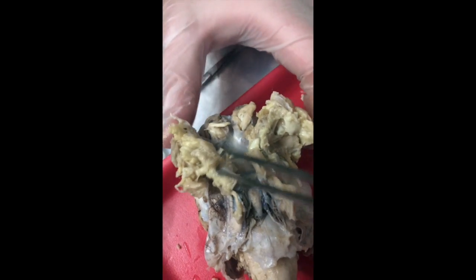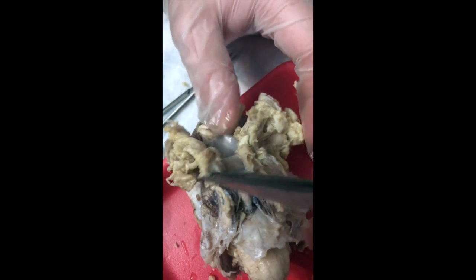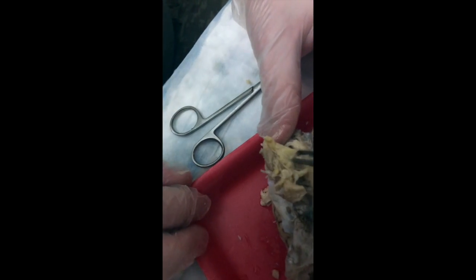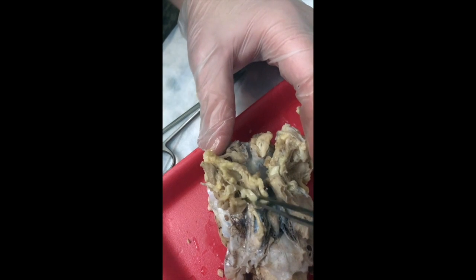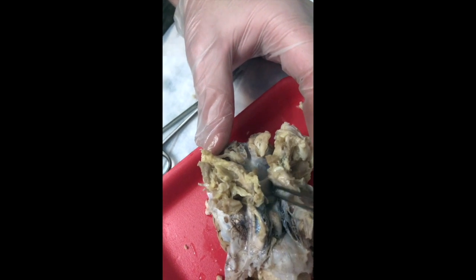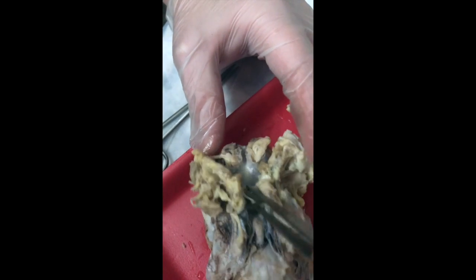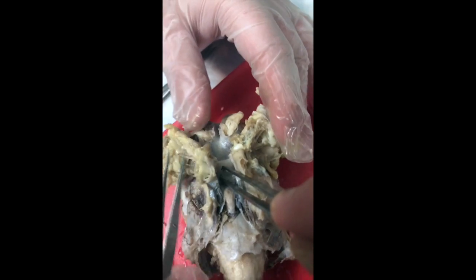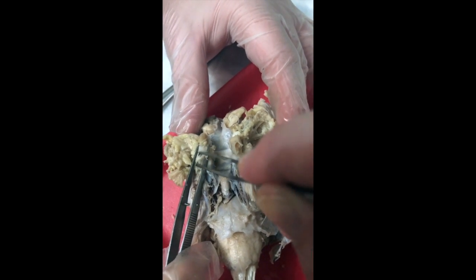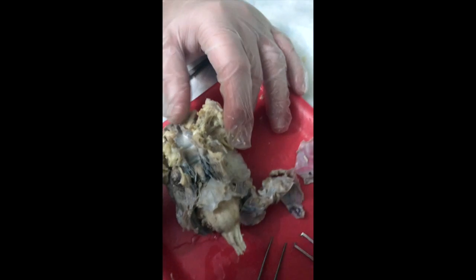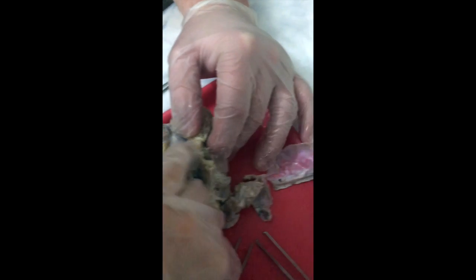And here's those fat pads of the eye. And if you feel around in here, there should be a big cord-like structure coming back from each fat pad towards the area just in front of the pituitary gland. So with your fingers, feel around in the fat pad and feel for a cord-like structure.